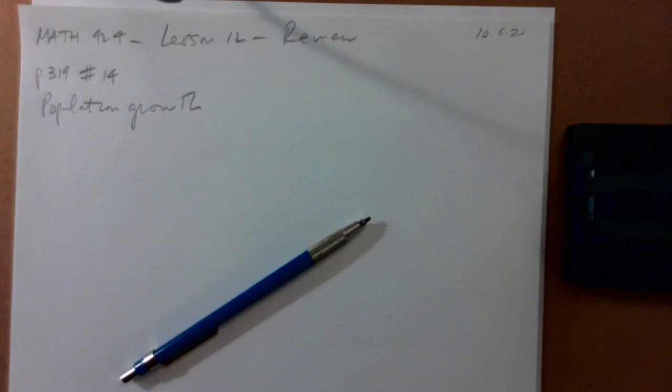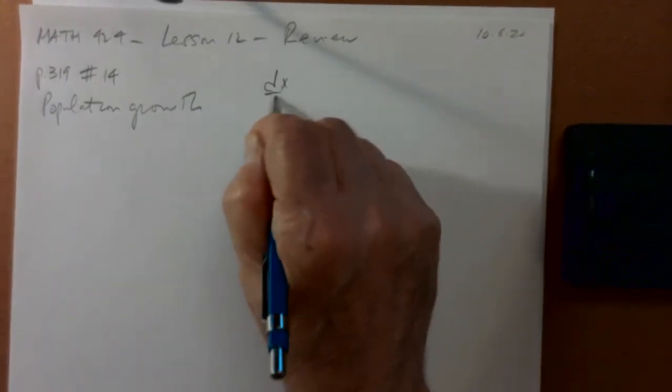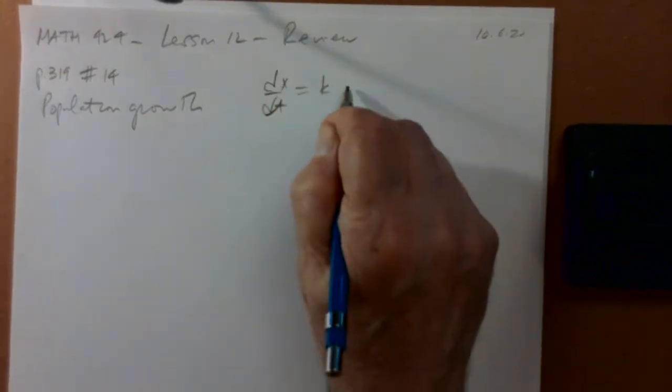The idea is that we model population growth by a function where the rate of growth is proportional to the population. This is our usual exponential growth function. dx/dt is some constant times x. And in some cases, k depends on t.